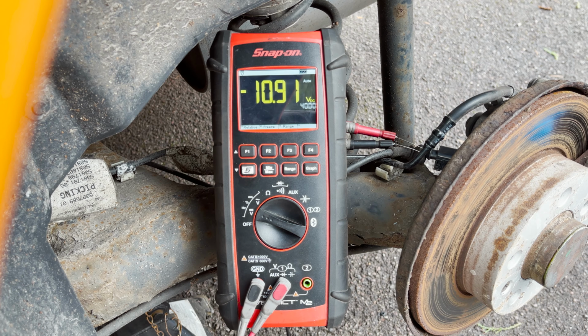Ignition on. Excuse me. Perfect, 10.8 volts, so that's what I was expecting. So I expected the wiring to be all good. Obviously it's minus 10 volts there because I've got the pins the wrong way around, but that's all good.